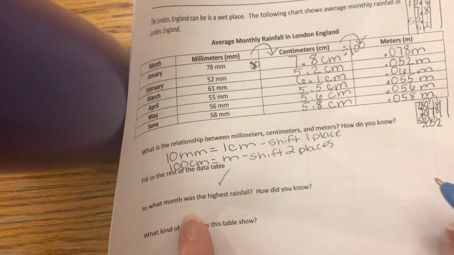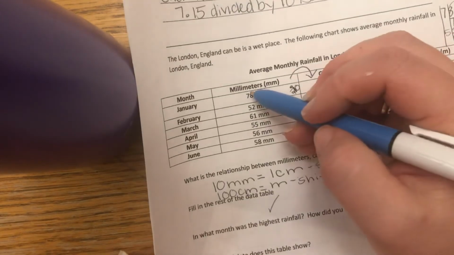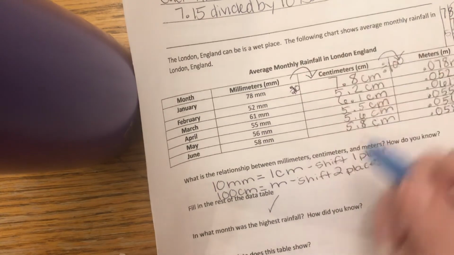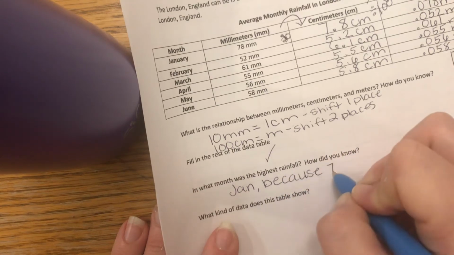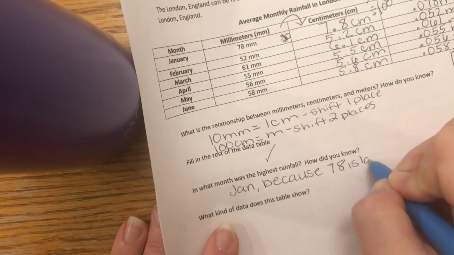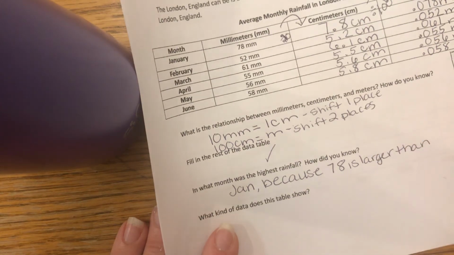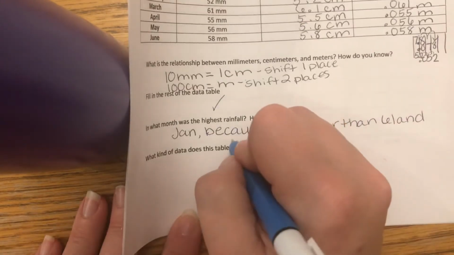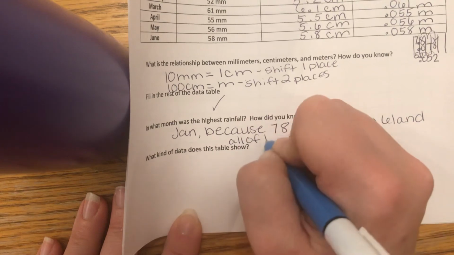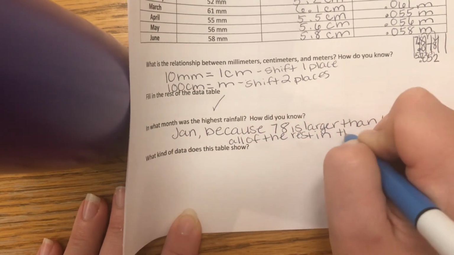Did it. And what month was the highest rainfall? January. Because 78 is larger than 61 and all of the rest in the 50s.